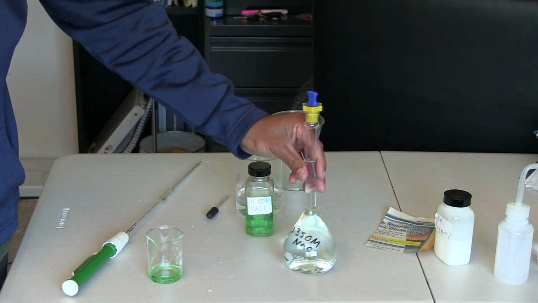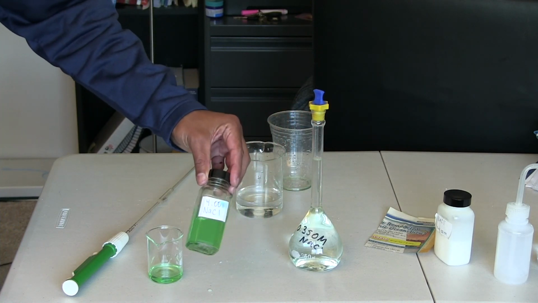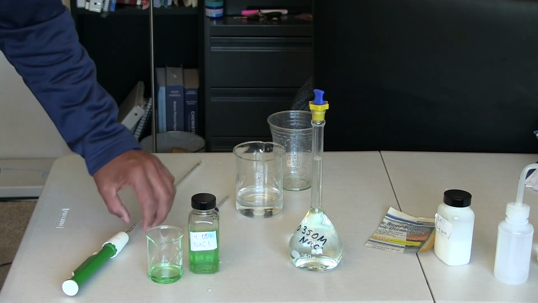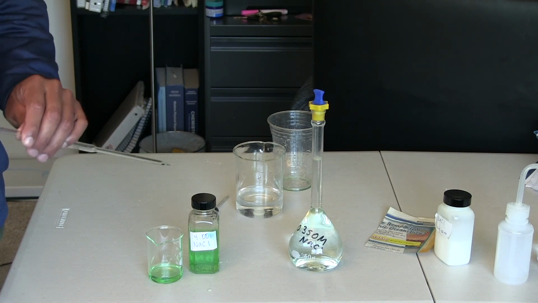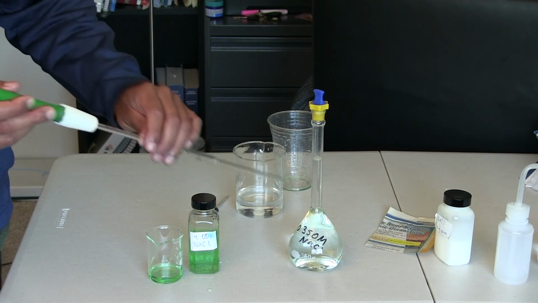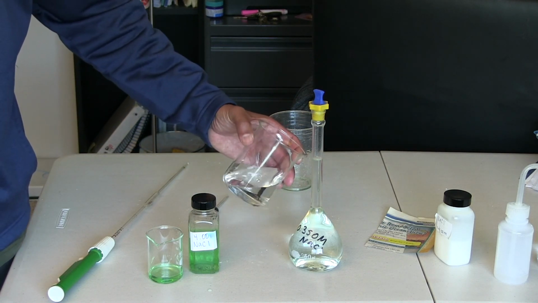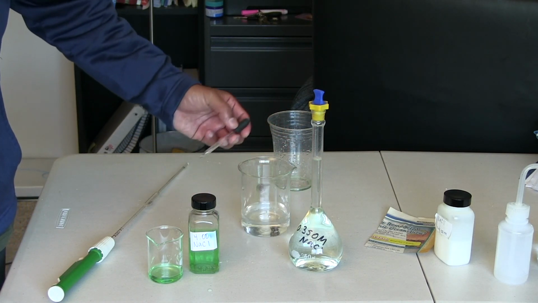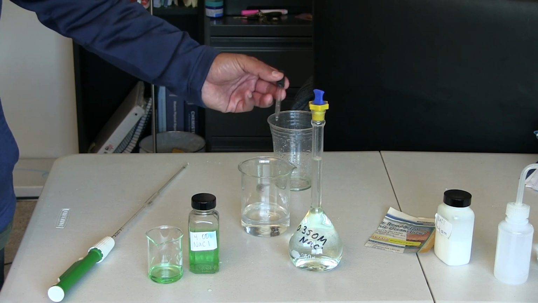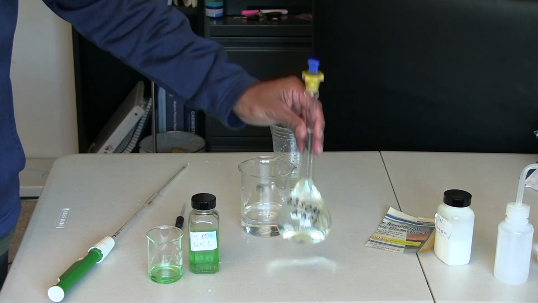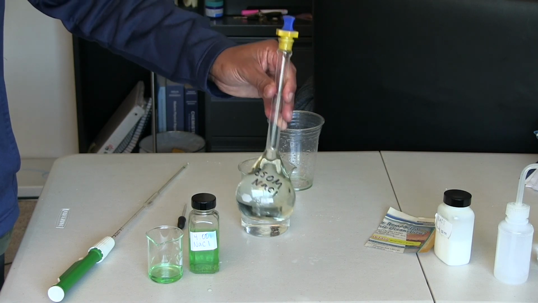Okay, so to summarize, I took some of the stock. Using a volumetric pipette and pipette filler, I transferred some of the stock into the flask. I added some distilled water, I swirled it, and then filled it with some distilled water. To make sure the meniscus touches the mark, I used a medicine dropper, and then I invert it and label the flask. And there you go.